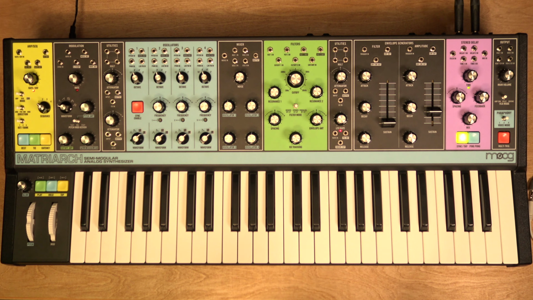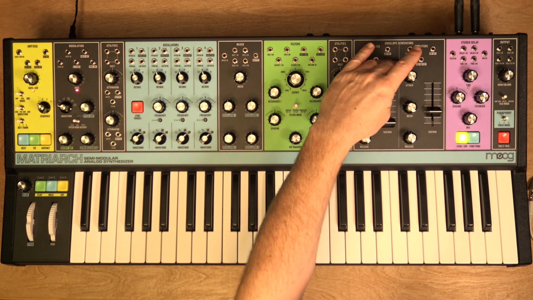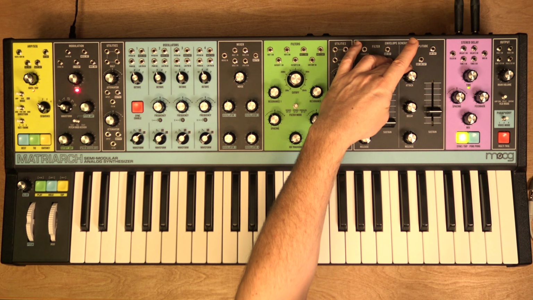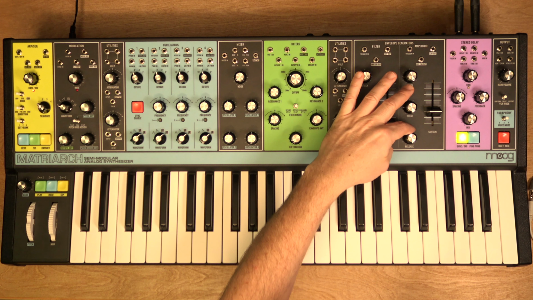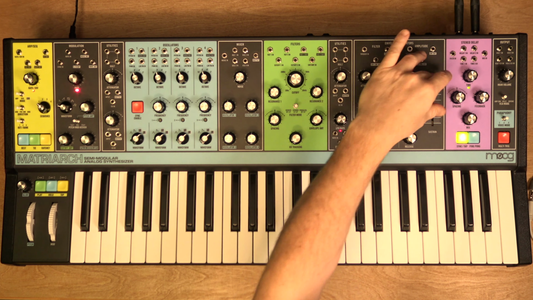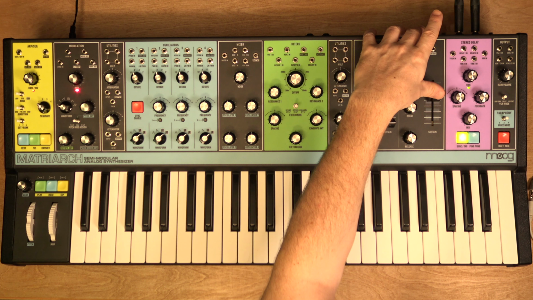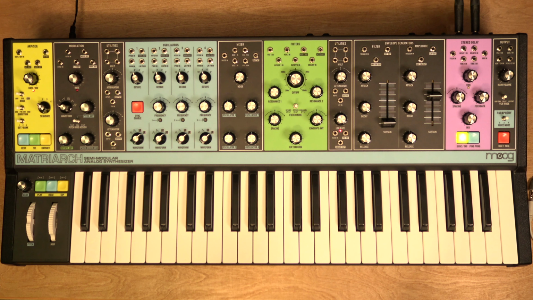Let's take a look at the amp filter. So we're going to have the attack set about here. Decay is in the same location. And release is right in the middle. And next we're going to go and turn this up to here.